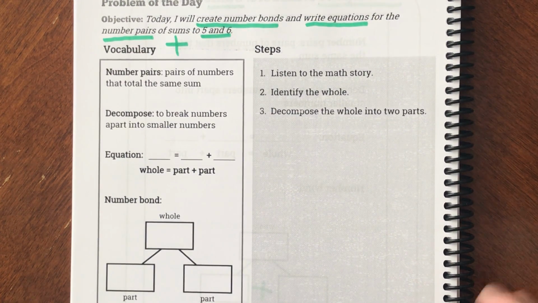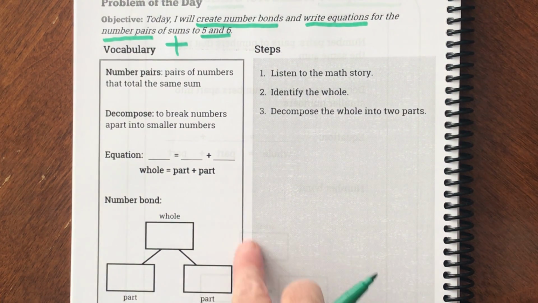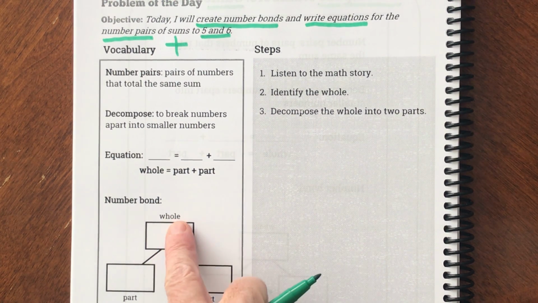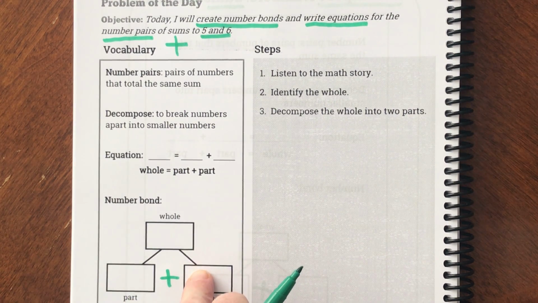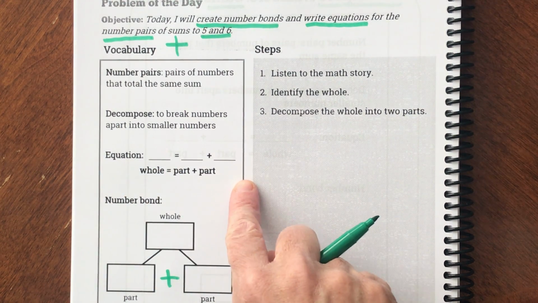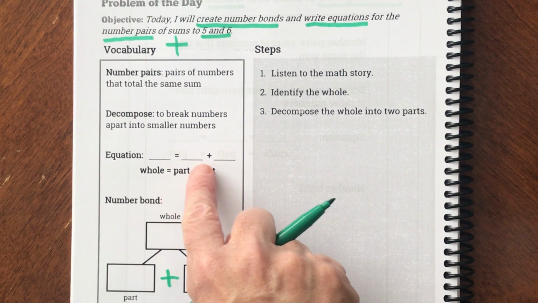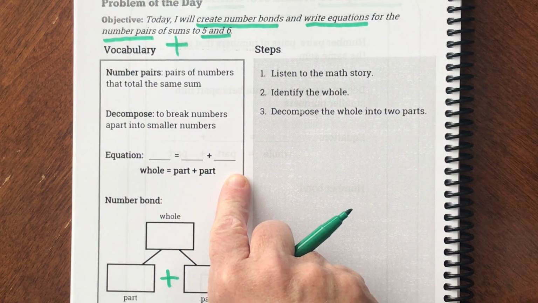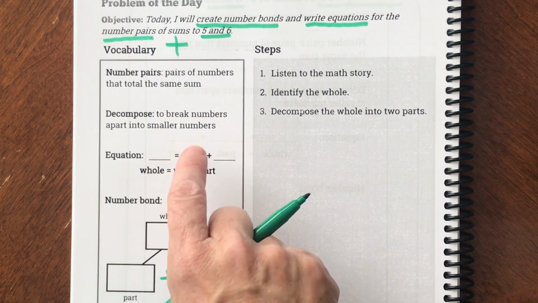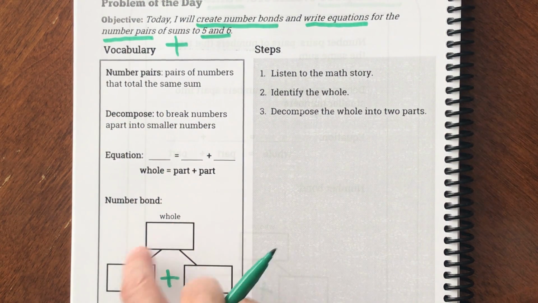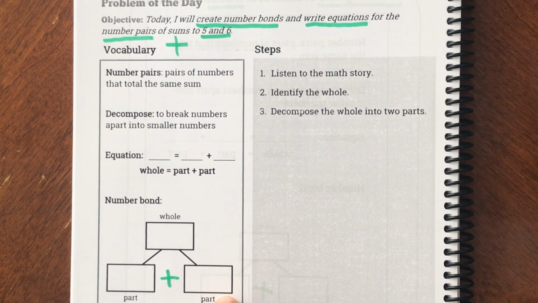Okay, so remember these are our number bonds. We're going to make these number bonds, and number bonds are whole equals part plus part. So we're going to use these number bonds to help us write an equation where the whole equals part plus part. Now to do this, we're going to decompose numbers. So we're going to draw numbers in the whole and then break them apart into two parts.